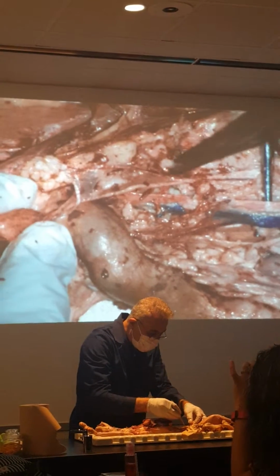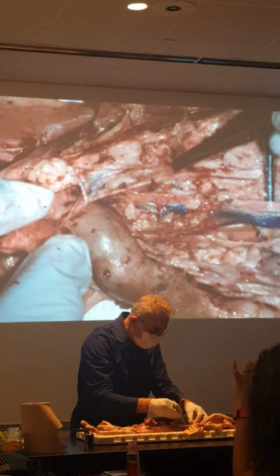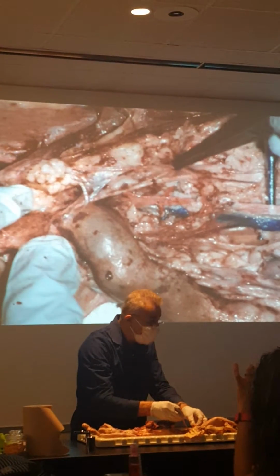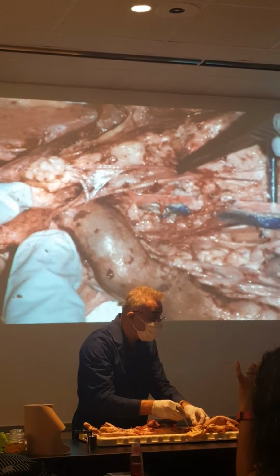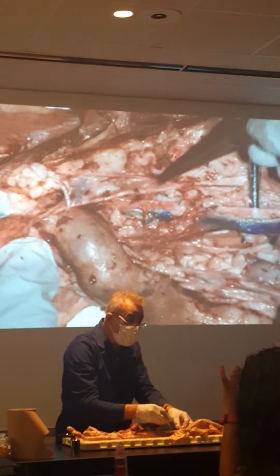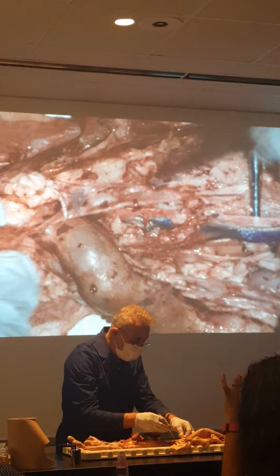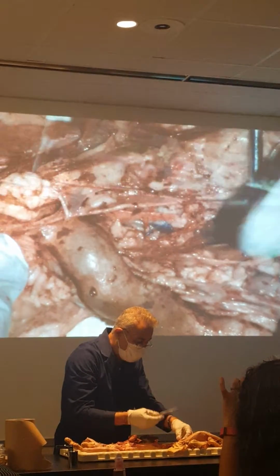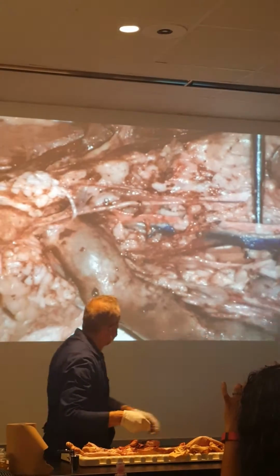Now, you see this blood vessel here? This goes to the testicles, called spermatic. Spermatic vein and artery. Actually, remember the vas deferens that I told you?